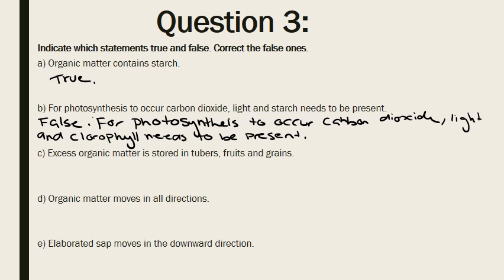Excess organic matter is stored in tubers, fruits and grains. This is true. Organic matter moves in all directions. Now, elaborated sap contains organic matter, and this moves in all directions. So we can say that this statement is true. We can also say that it's false and that it's stored in the leaves. Okay, so it's stored in the leaves, but yet the elaborated sap moves the organic matter in all directions. So we can primarily say it's true.